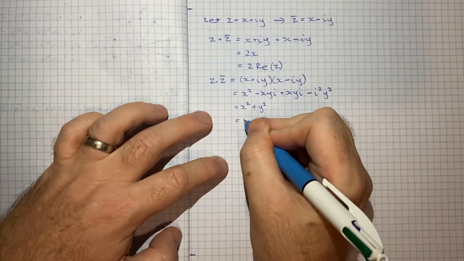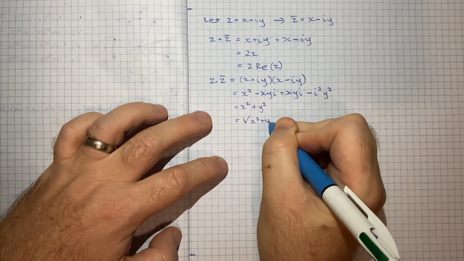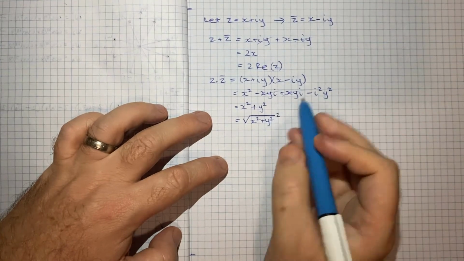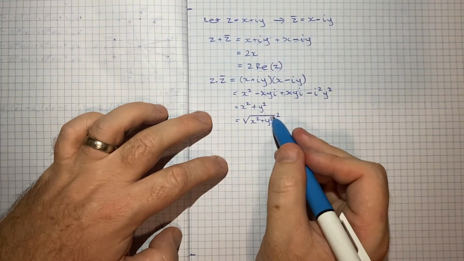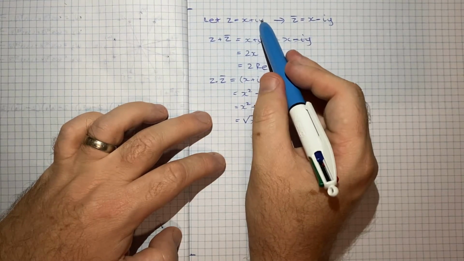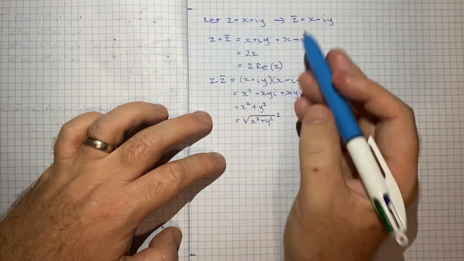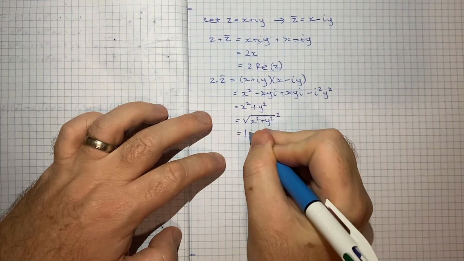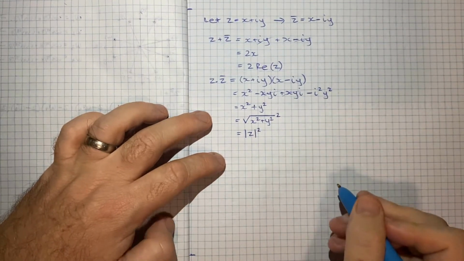I'm going to write this as the square root of x squared plus y squared, squared, so I haven't changed anything, but it helps us see that the square root of x squared plus y squared is the modulus of z. So that's going to be the modulus of z all squared.